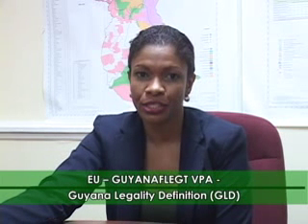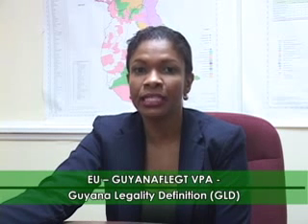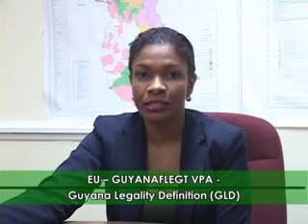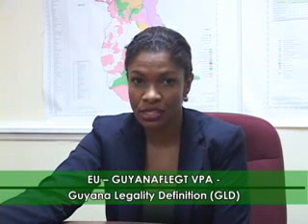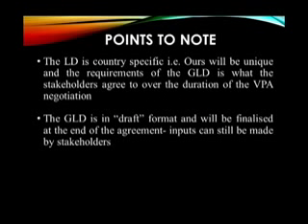Some points to note when considering the legality definition. First of all, the legality definition is country specific. It is ours, it is unique. It will be different from any other country because our stakeholders are unique, our country conditions are unique, our species are unique, and so the requirements of the legality definition will also be unique. It is what the stakeholders will agree to over the duration of the VPA negotiation.